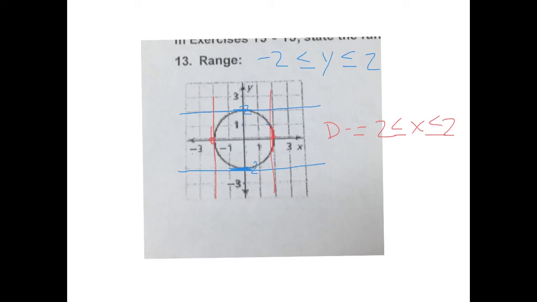We're going to continue to talk a little bit about this domain and range next class period, just because I feel like we did not get enough of it covered.